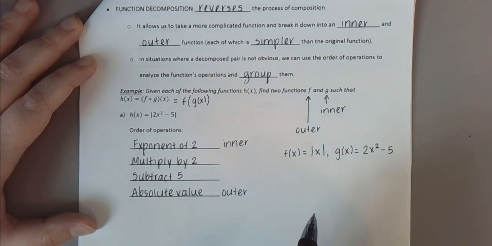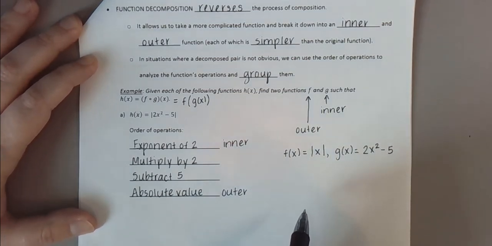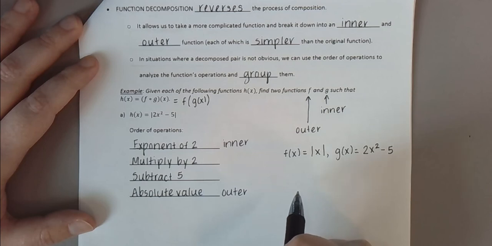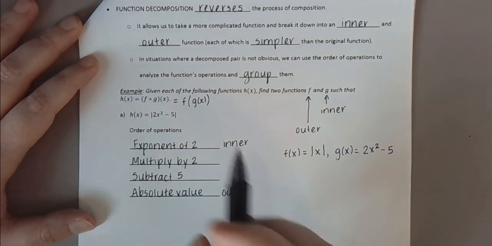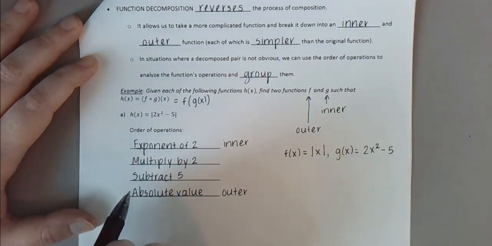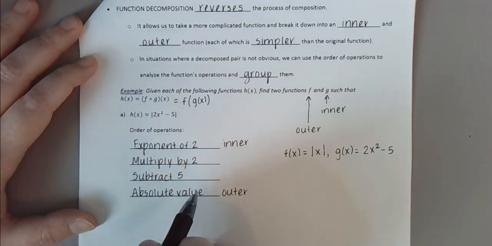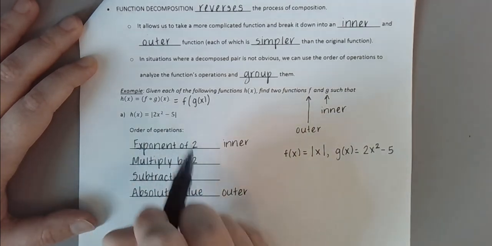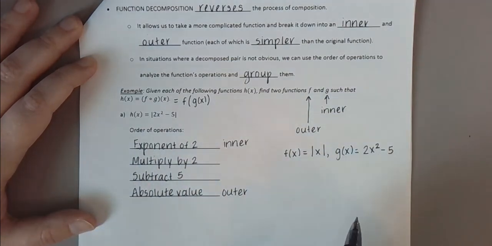Now what I want you to keep in mind, this is kind of strange. Typically there's one answer in math, right? Or maybe there's a combination of answers, but all of them are necessary. Well, when it comes to something like decomposition, in a lot of situations there's more than one correct answer. So how would we come up with another correct answer? Well, for this particular decomposition, notice we just took one operation as part of our outer function, and then the rest of the operations were represented in our inner function.